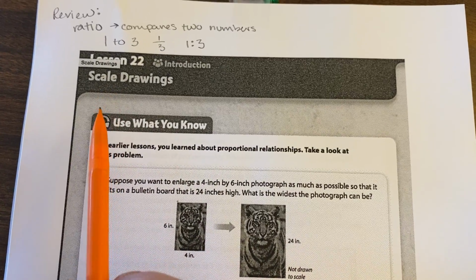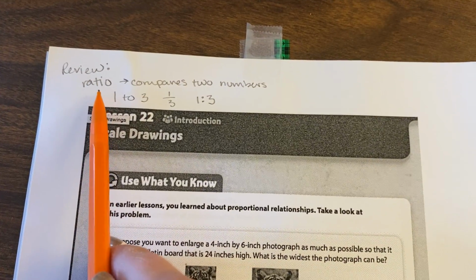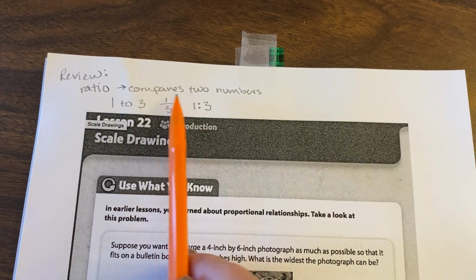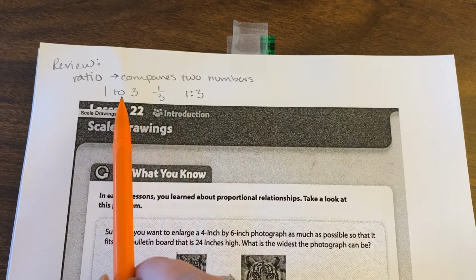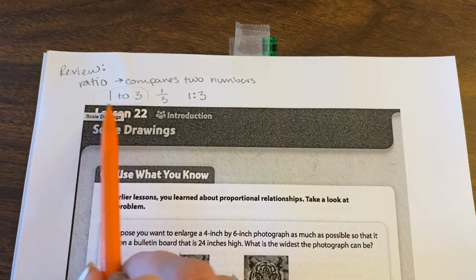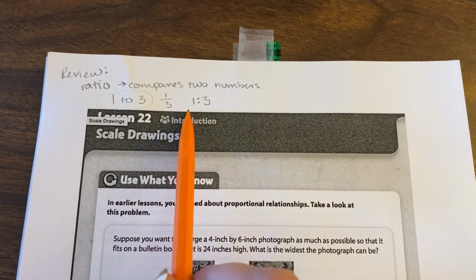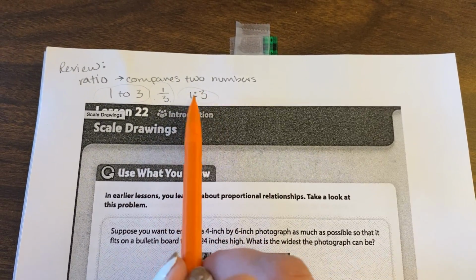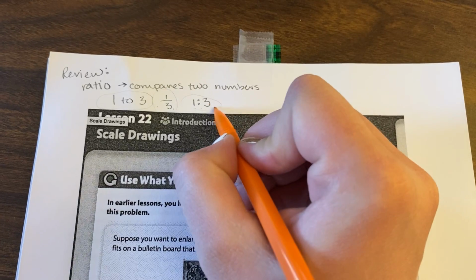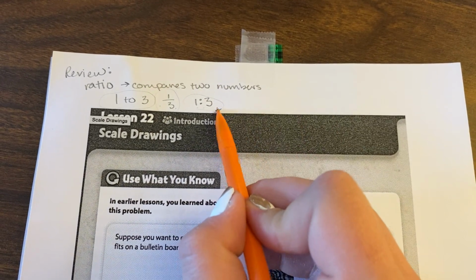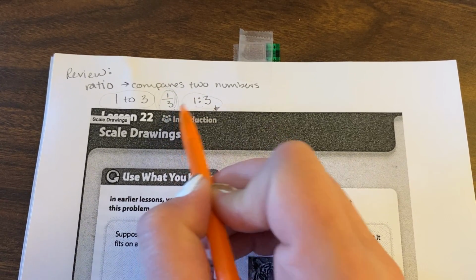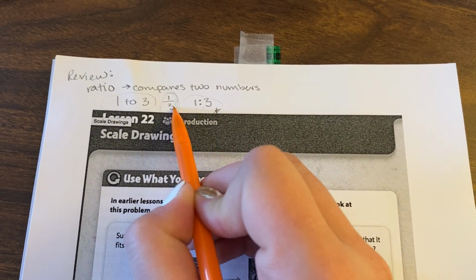Before we jump into this, I want to take a second to review what a ratio is, because this lesson is all about ratios. A ratio compares two numbers, and you can see it in three main ways. Sometimes you'll write it with words, 1 to 3. Sometimes you'll write it like a fraction, 1 over 3. And sometimes you'll write it with a colon, 1:3. Most of the time we're going to see it like a fraction in this unit, but I personally like the colon the best, and we're going to use that one. So you'll see it one way, and we're going to change it into another oftentimes.